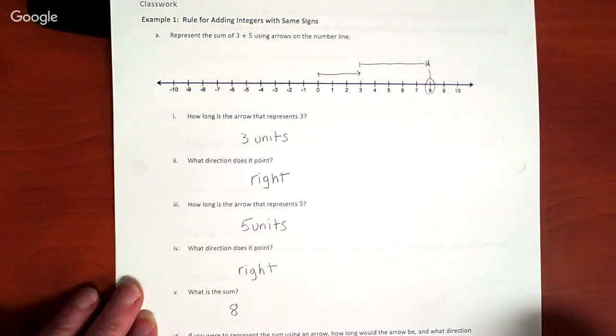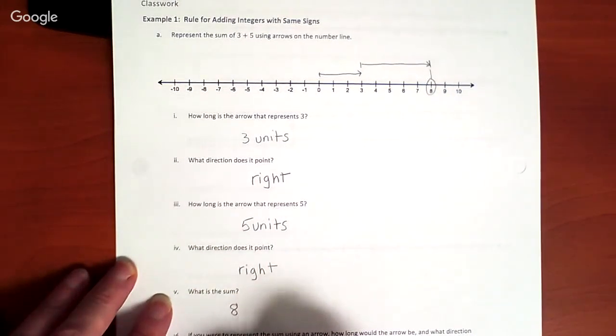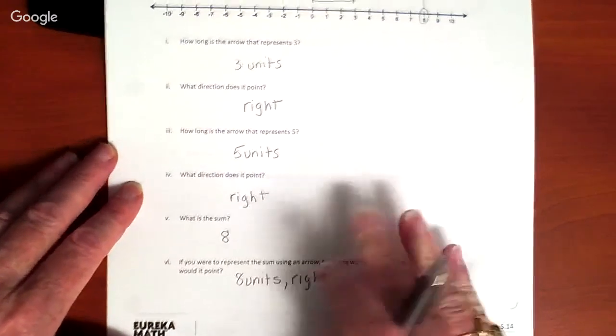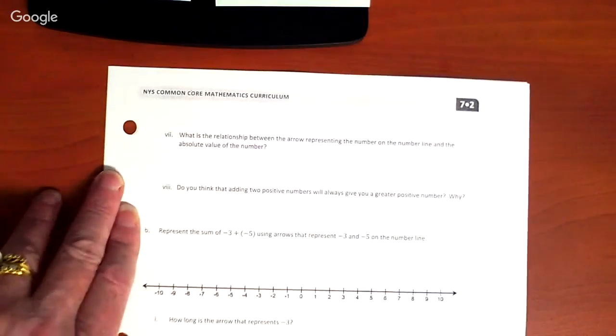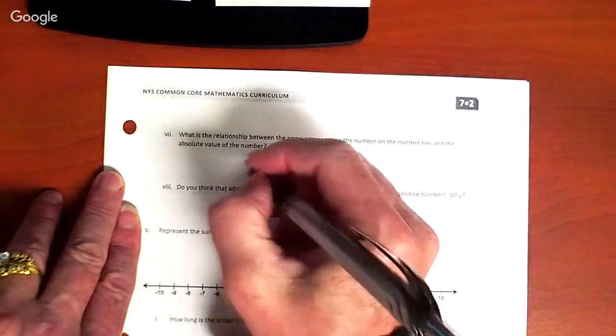8. If you were to represent the sum using an arrow, how long would the arrow be and in what direction? It would be 8 units, and it would be right. Okay, next. What is the relationship between the arrow representing the number on the number line and the absolute value of the number? They are equal.